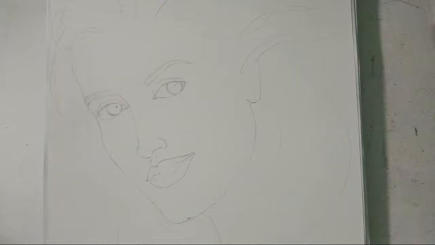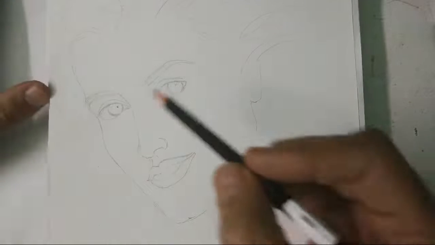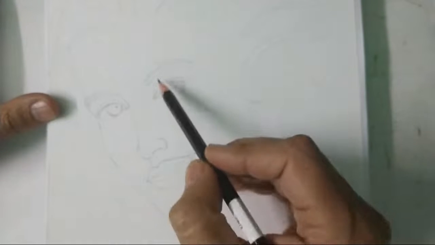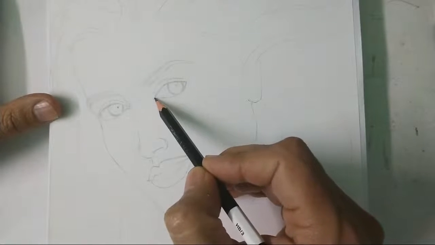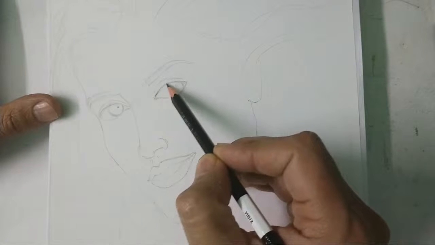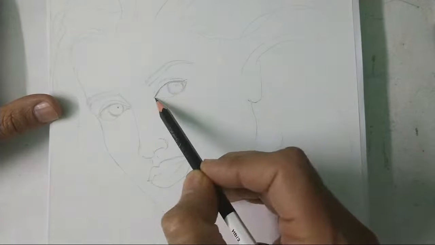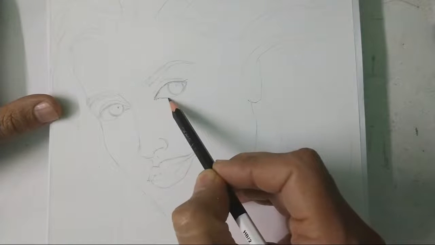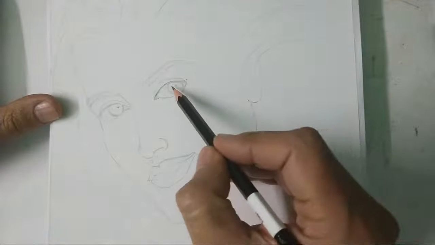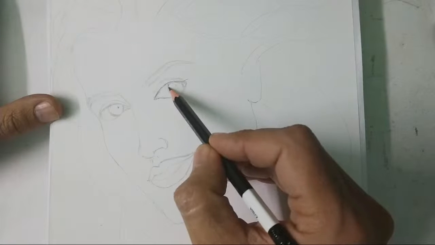So I am starting the portrait from the eyes, and in the eyes the main part is getting the shape of the eye and getting the life to the eye. So for the life of the eye, I am making the colored part of the eye.